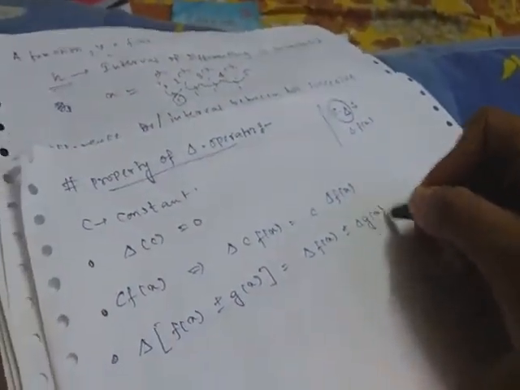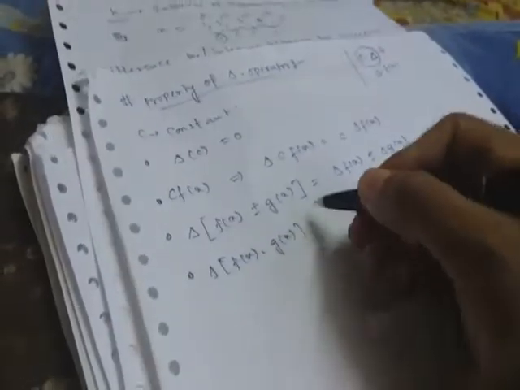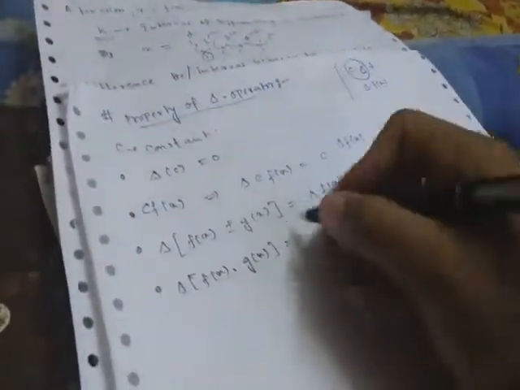Okay. Now here the multiplicative law is not that similar to that of differentiation at first look, but theoretically it's also similar.